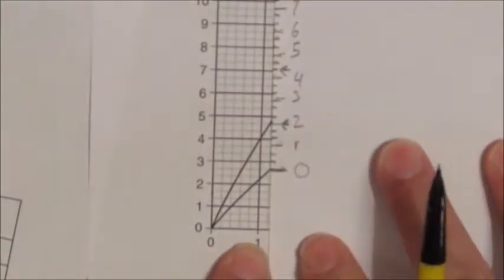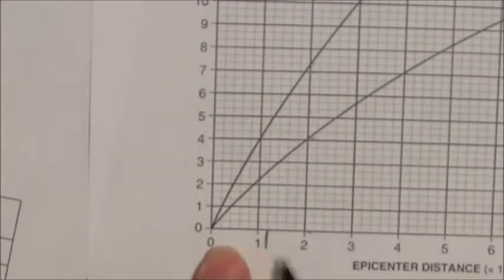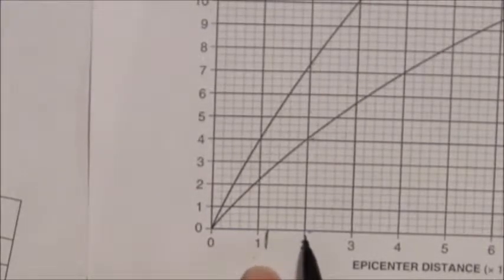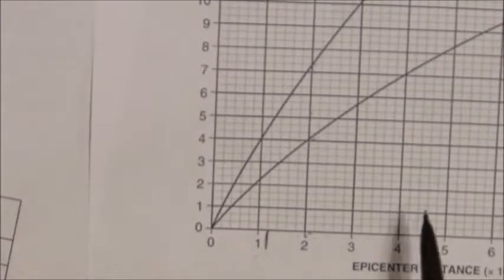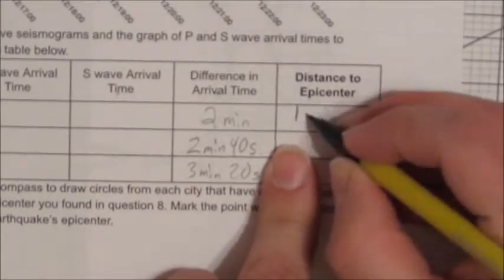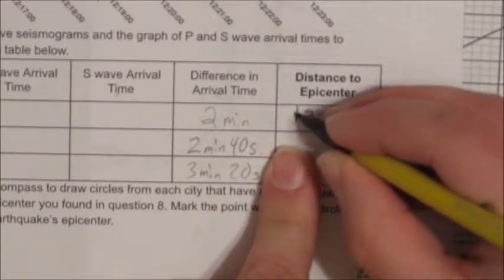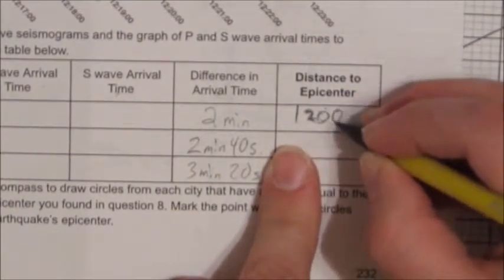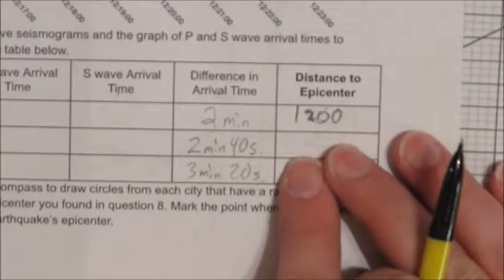So we've got 1,000 and some odd amounts right here for the first one. Okay, so there's 1,000 to 2,000. There's 1, 2, 3, 4, 5 marks in between. Okay, so that means that that one block is 200. So our distance to the epicenter here is 1,200 kilometers away. Okay, so that means that the earthquake happened 1,200 kilometers away from New York.